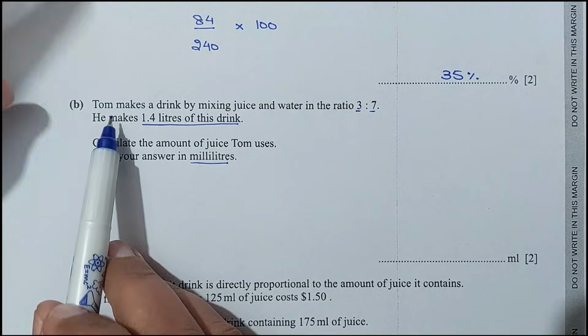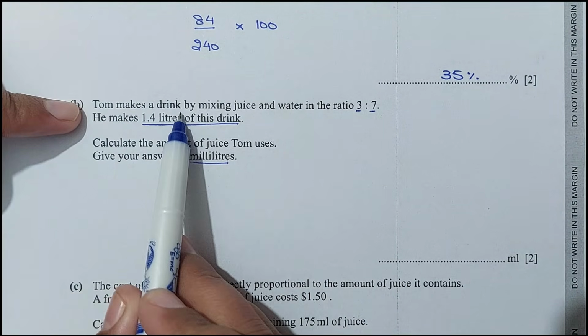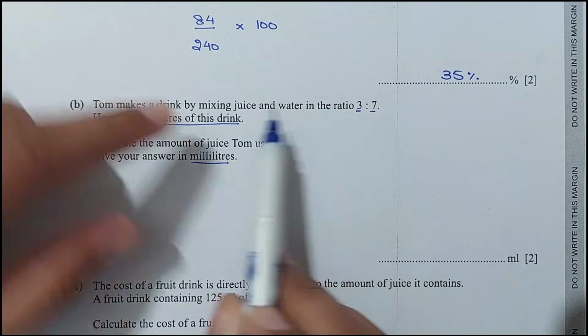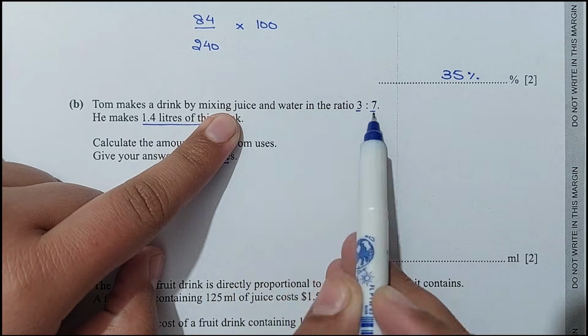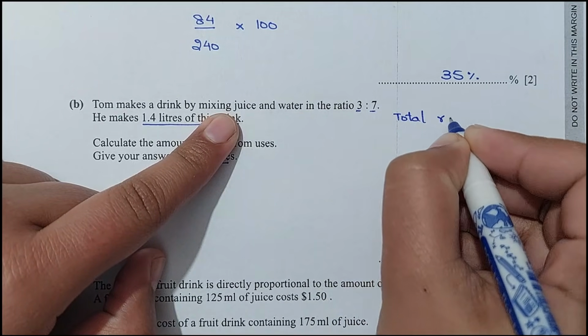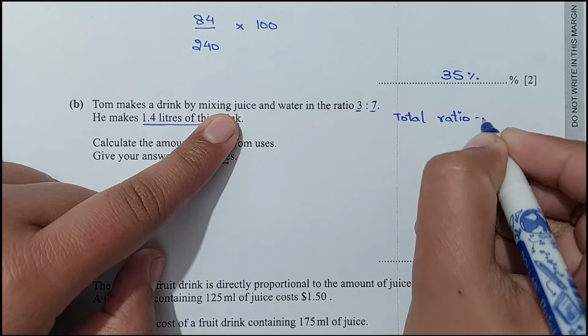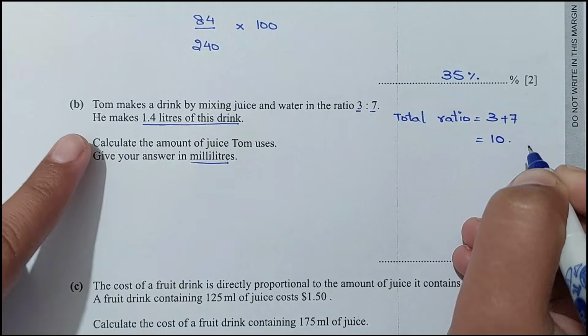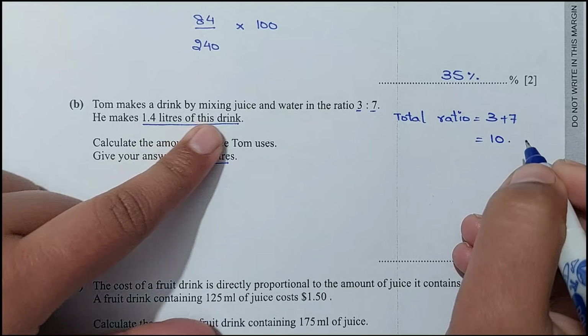Let me repeat the question. Tom makes a drink by mixing the juice and the water in the ratio of 3 to 7. So the ratio of juice is 3 and the ratio of water is 7. And what is the total ratio? The total ratio is 3 plus 7, which equals 10. He makes 1.4 liters of this drink.